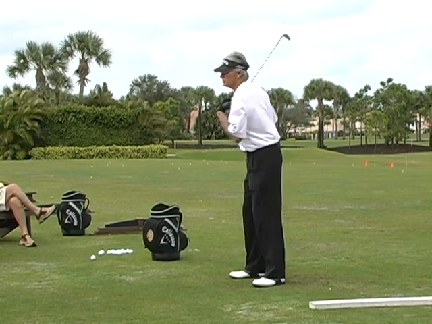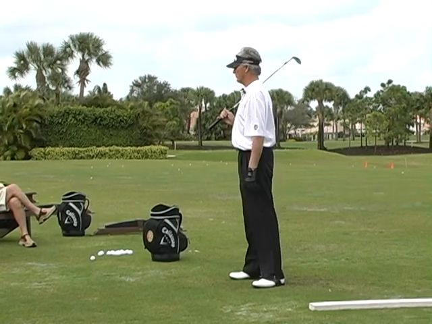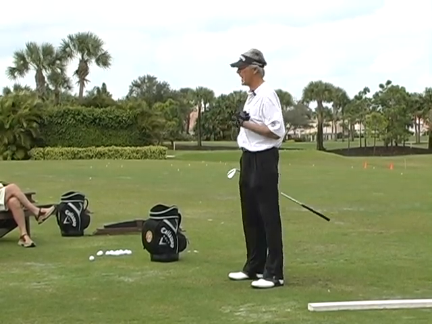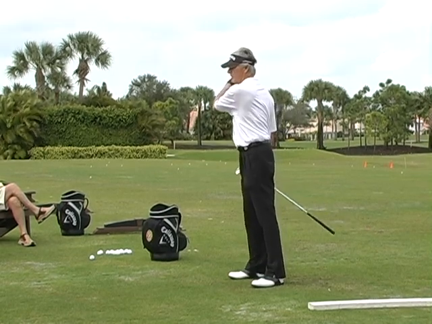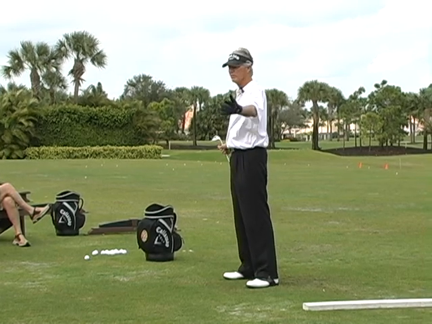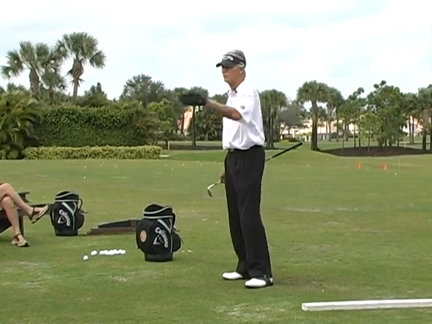Freddie Couples turns his shoulders beyond 90 degrees. And if you look at his legs, they hardly move. They hardly move. How supple is he with his back to be able to get it all the way back there with his arms and hands and hardly move his legs? Unbelievable. Other people can't do that. You have to find your own spot here.